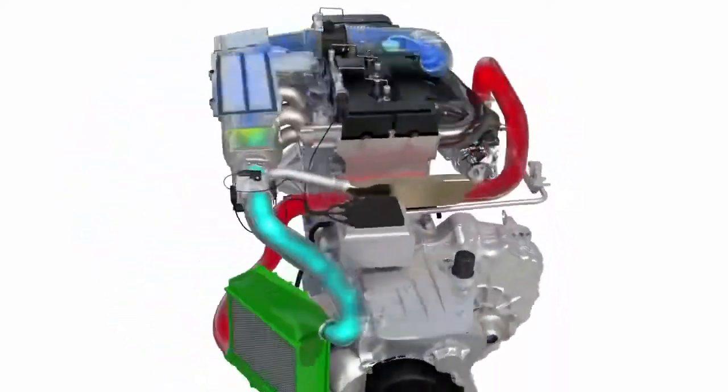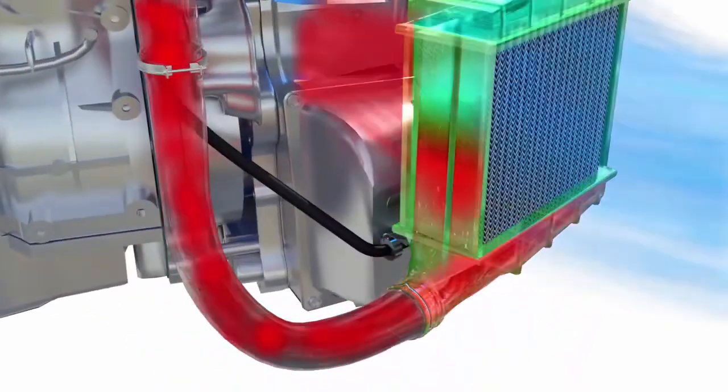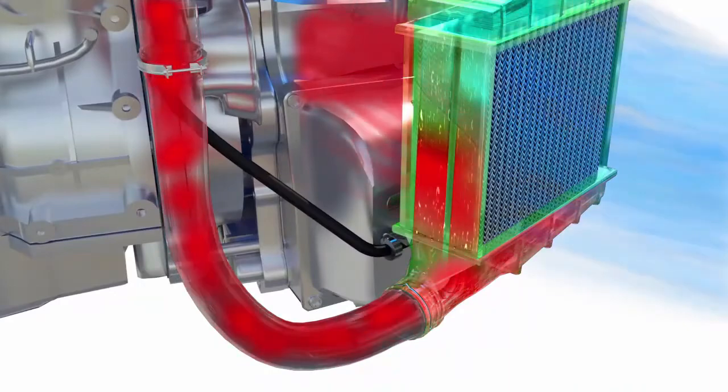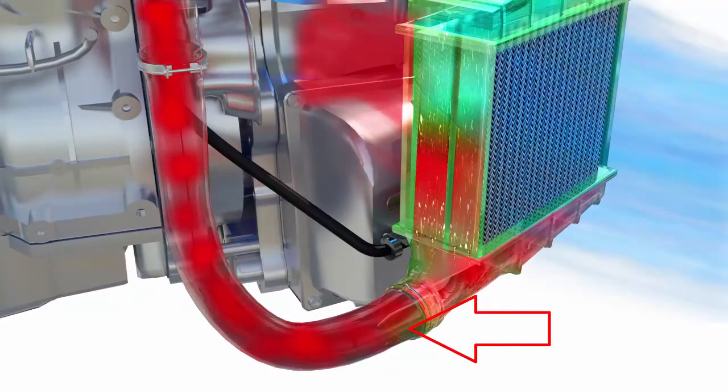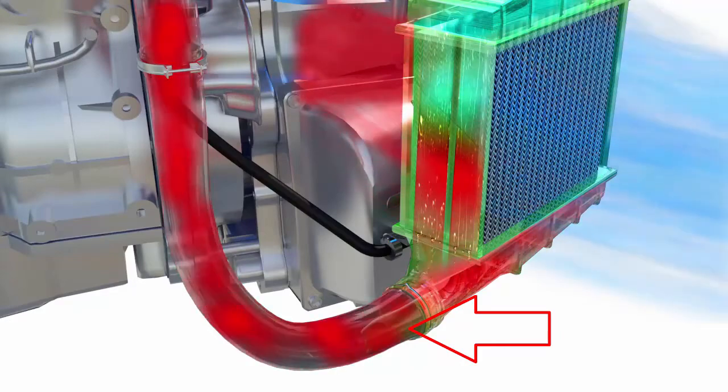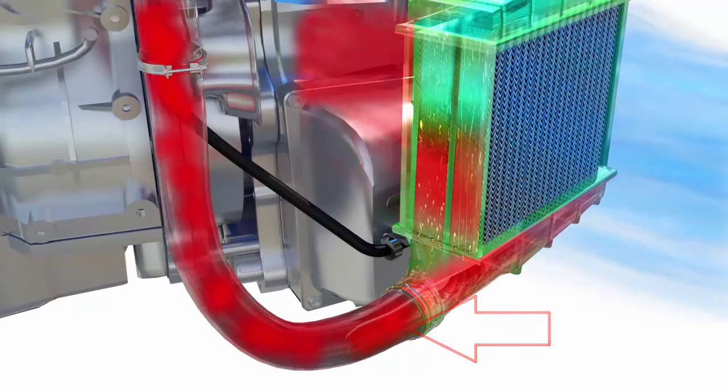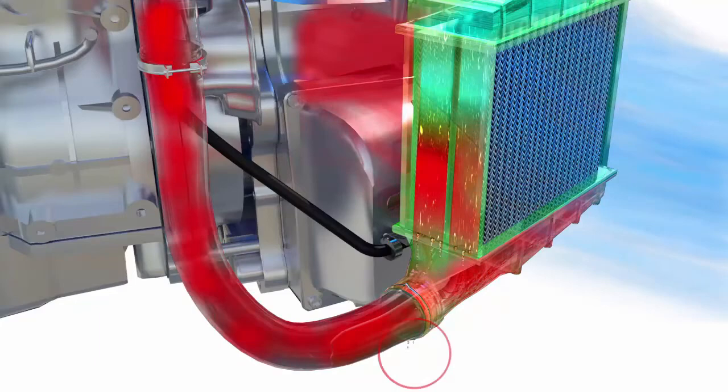As the combustion gases and oil vapor move through the intercooler, the cooling effect causes the oil vapor to change back into liquid oil. This oil accumulates at the base of the intercooler and can eventually cause the intercooler hose or O-ring to fail, resulting in an oil leak.